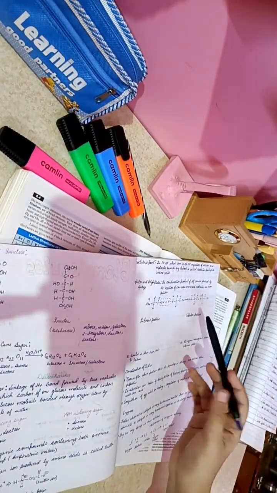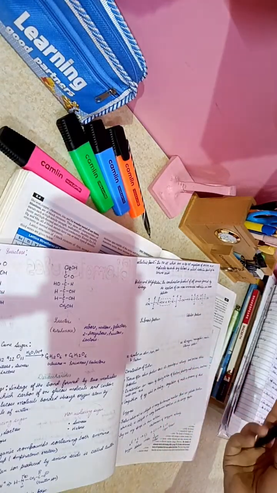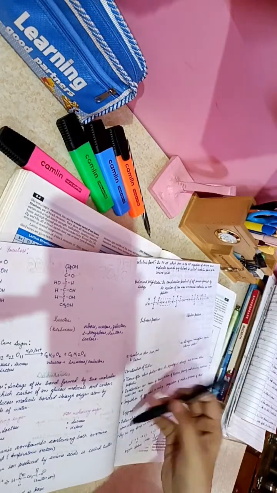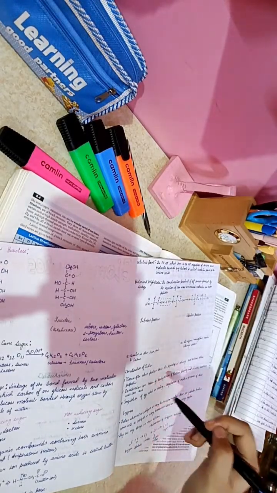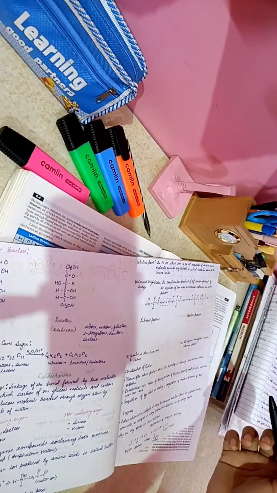Keratin is found in skin, hair, nails, and feathers. All enzymes, hemoglobin, insulin, and albumin are proteins.